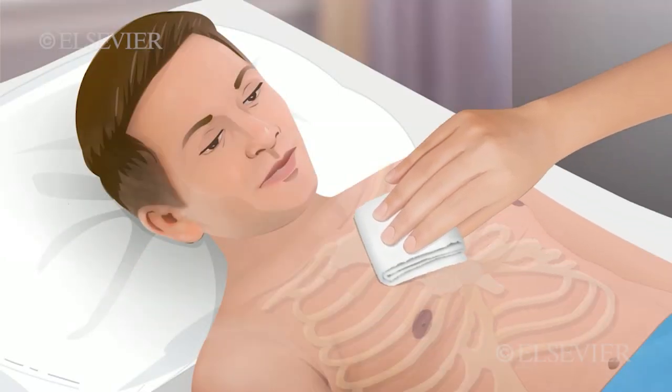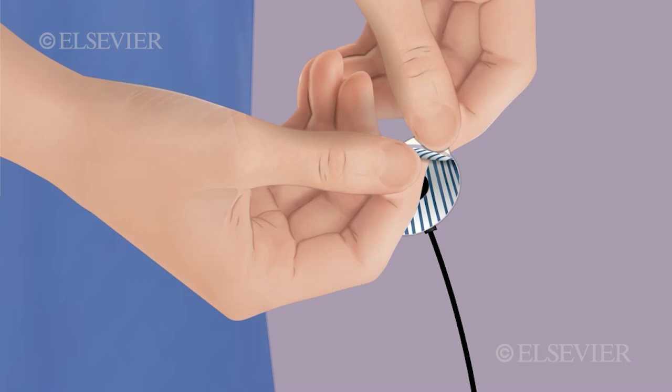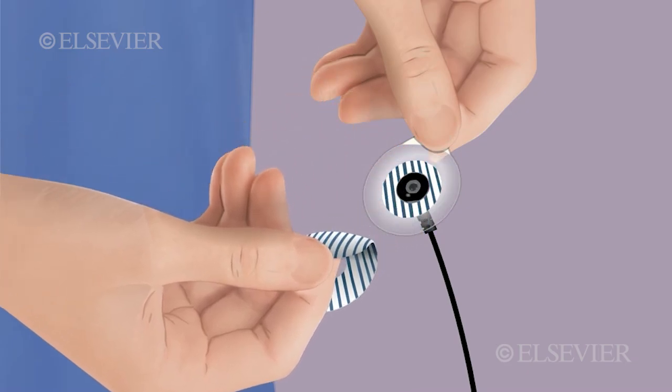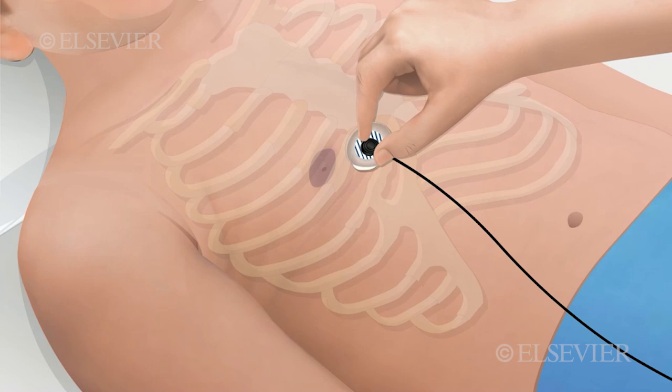Wash the patient's skin with soap and water and dry it briskly with gauze pads or a washcloth. Remove the backing from the pre-gelled electrodes and test the centers of the pads for moistness. Place the electrodes on the patient. Apply electrodes by pressing around their entire edges. Do not press directly on the gel pads.